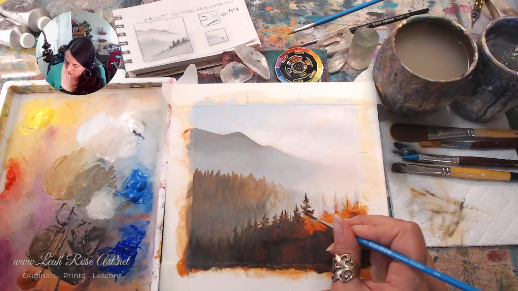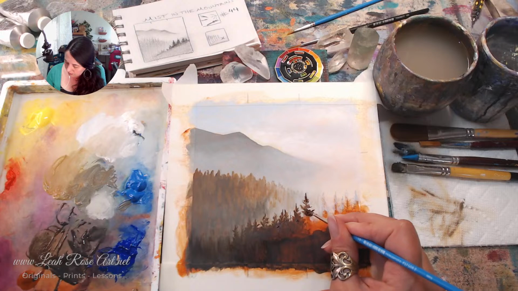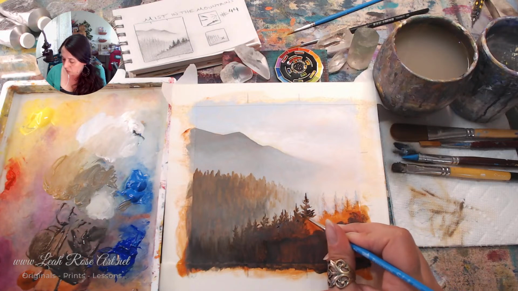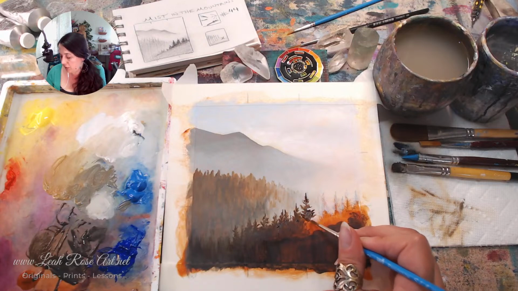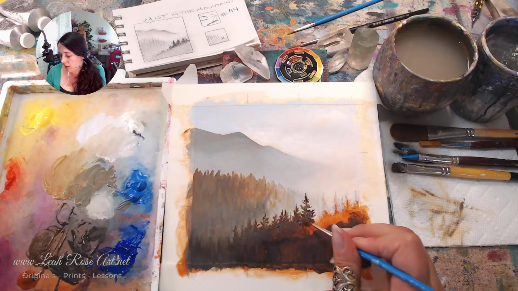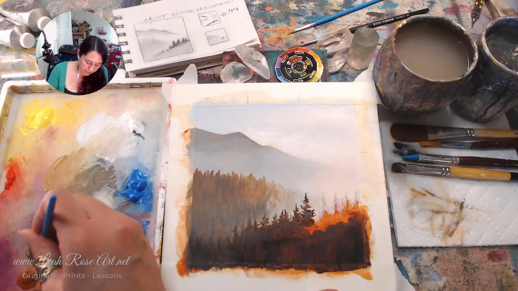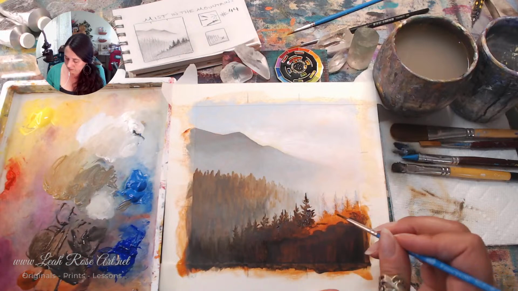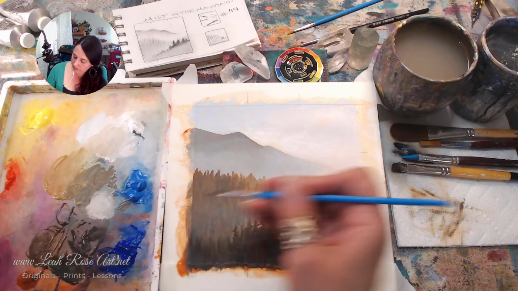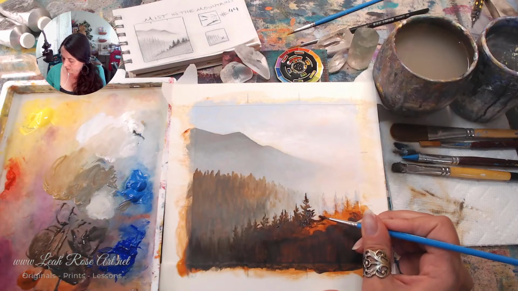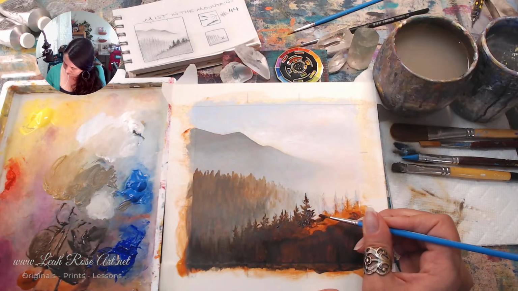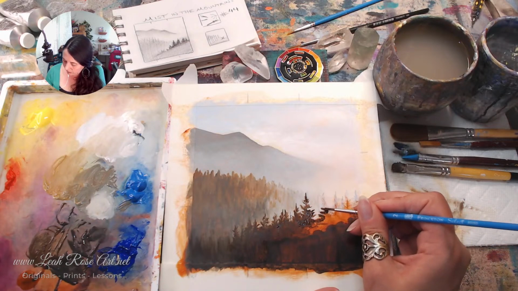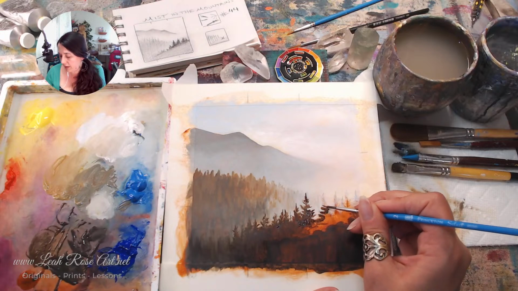The paint on top is a little bit thicker, making it darker. We're still using the warm dark, not the cool dark. The cool dark is going to be reserved for that bottom. I think I'm pretty happy with that tree shape just as it is. I'm going to leave it.